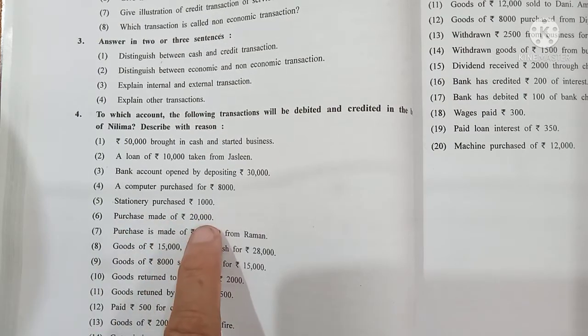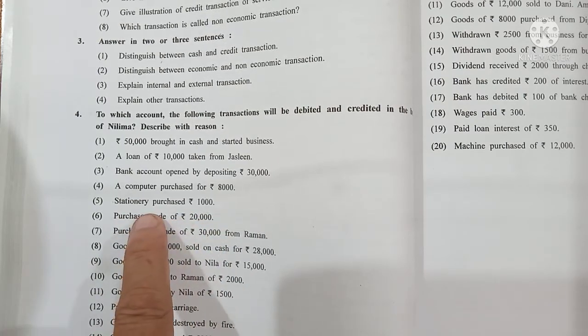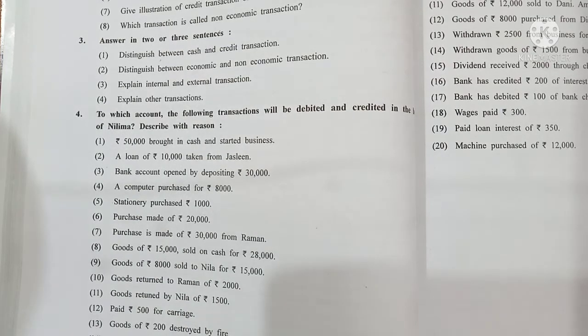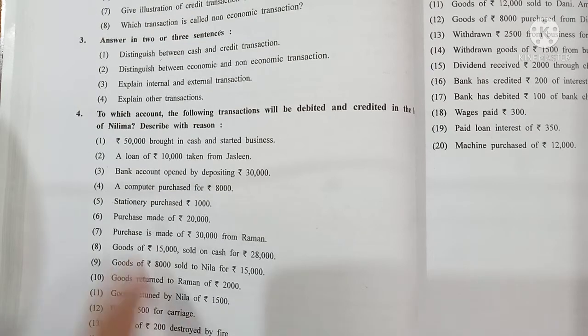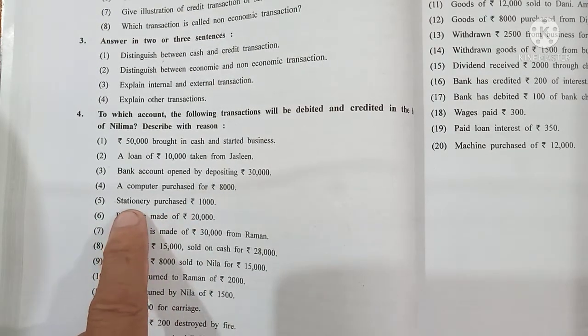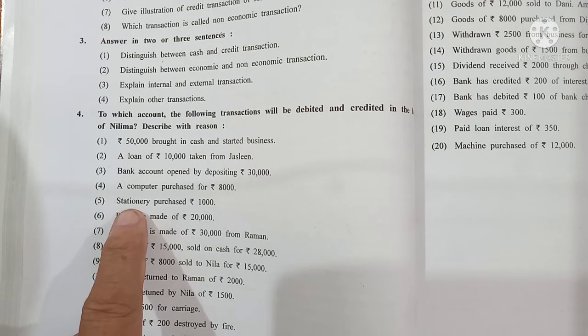Stationery purchase 1,000. That is a cash transaction, and the 2 accounts are coming. One is stationery account and cash account. Stationery nominal, cash real. Stationery nominal debit expense. Cash real credit goes out.